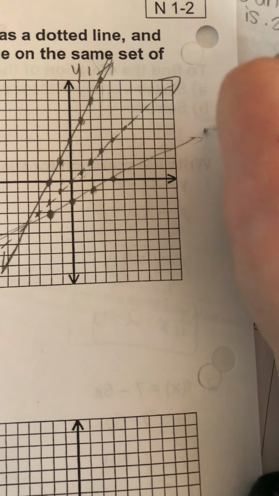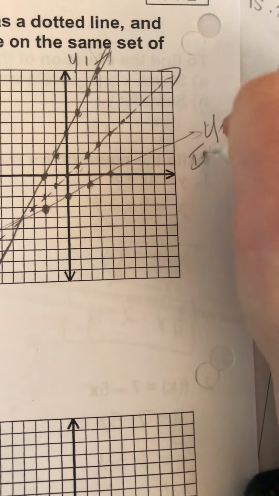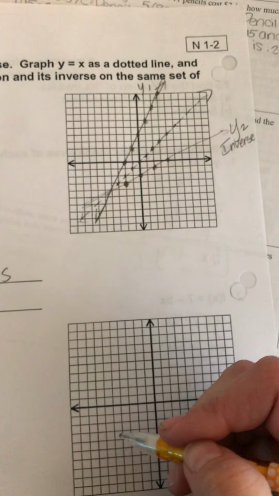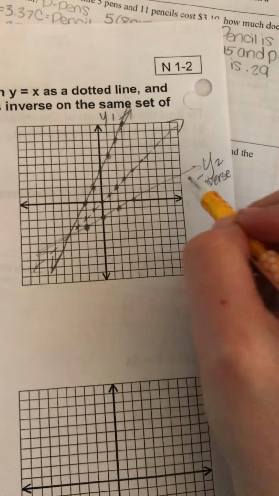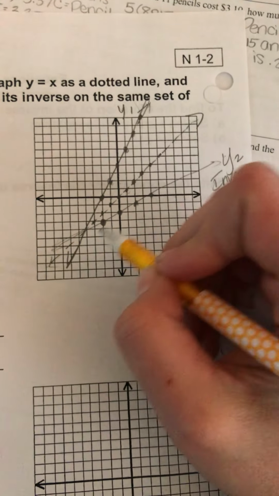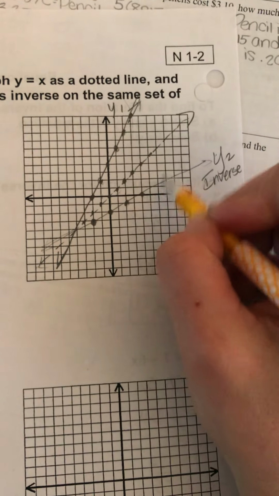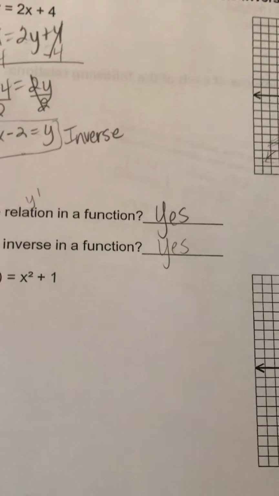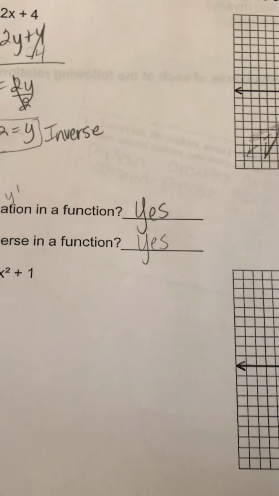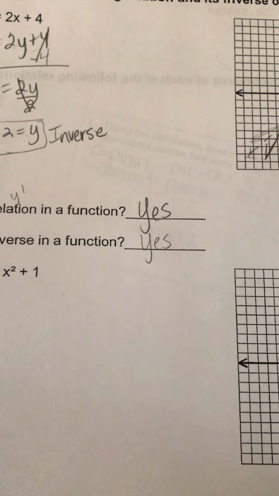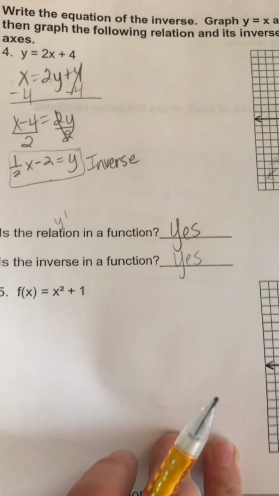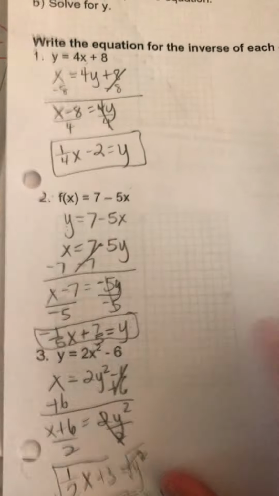Now here's your y2, which is your inverse. Is the inverse a function? If you did the vertical line test on this line, it's only crossing it one time. So yes, it is a function. So they are both yes and yes. Okay, and we'll look at 5 tomorrow. That's all you have to do for 1-2.